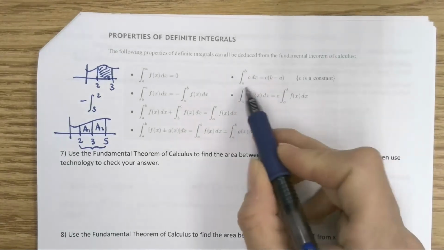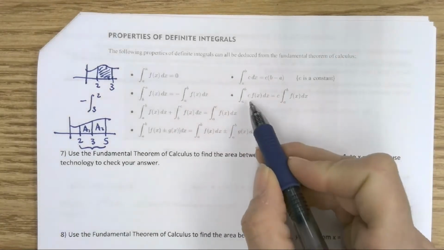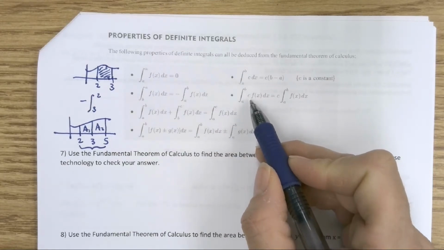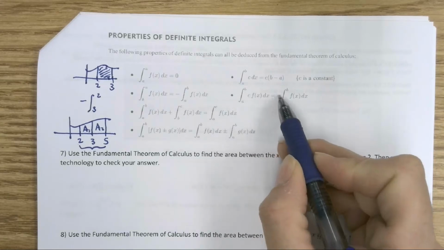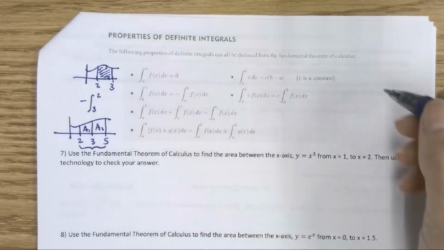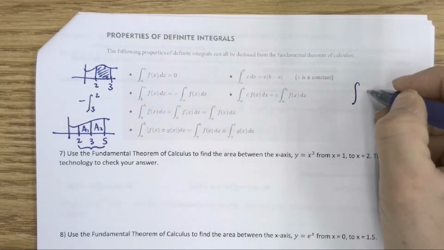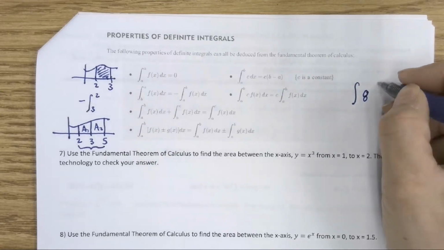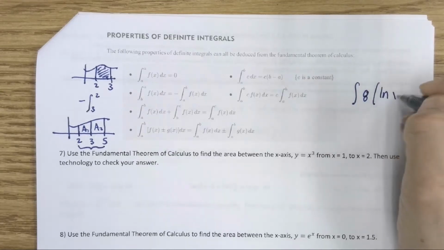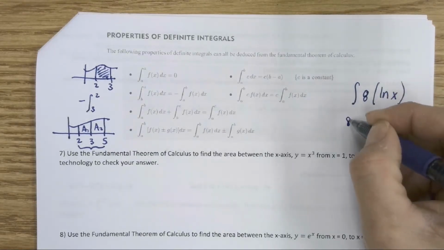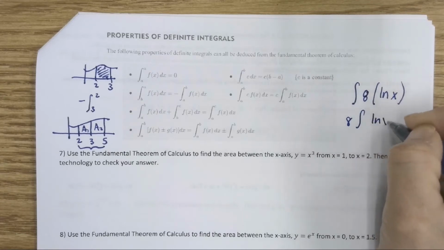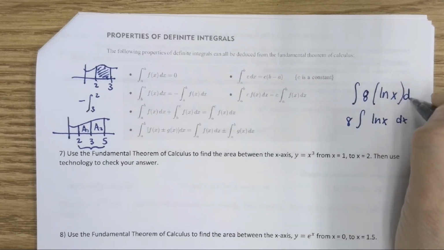Then we have one more that we're going to use a lot, and that is when you see a constant number in front of your f of x, you can pull that constant number out as a multiplier way out in the front. So for example, if I had a function like 8 times ln of x, if you wanted to pull your 8 out to the front, you could. And obviously we'd have a dx on there.